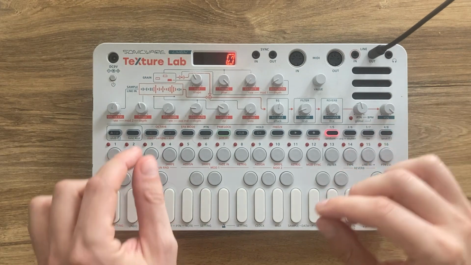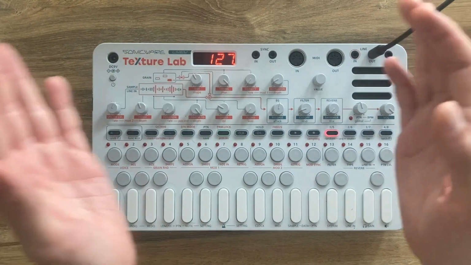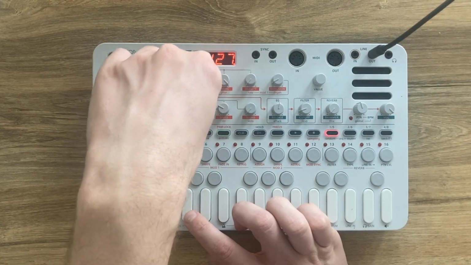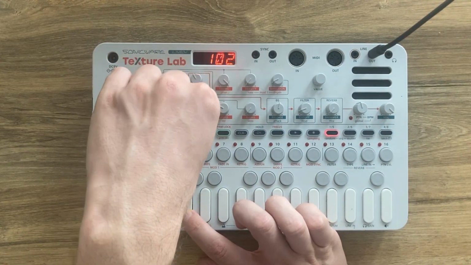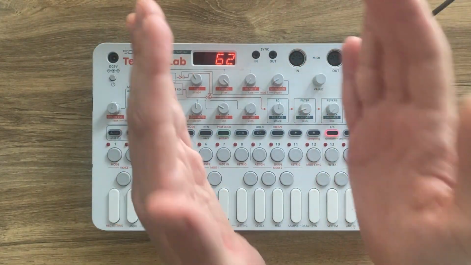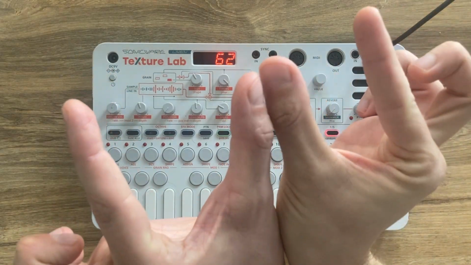Okay, now the next thing I'm going to do is this. So the length of our sample is by default all the way at the final value of 127. I'm going to decrease the length until I'm only getting the first sound. So imagine this is our first sound and then this is our second sound.